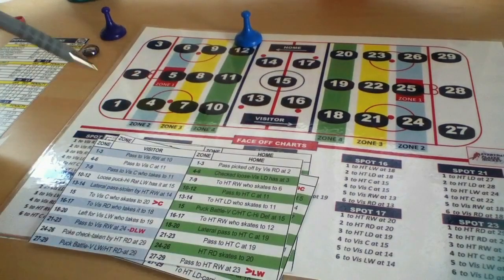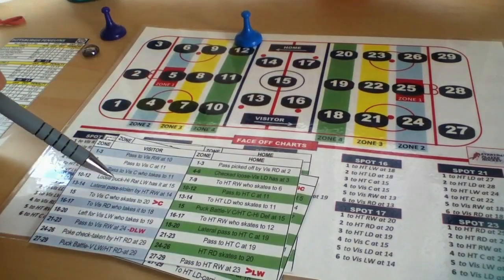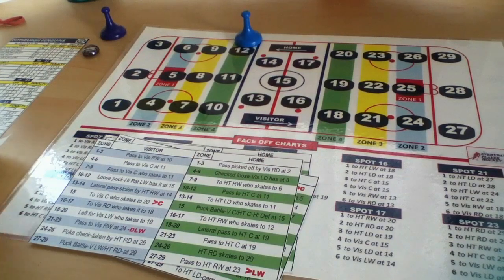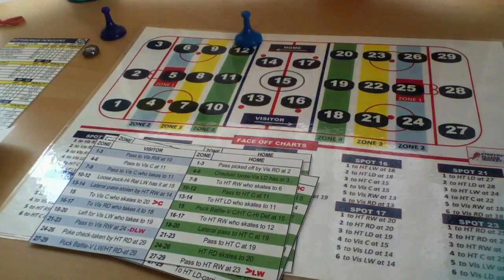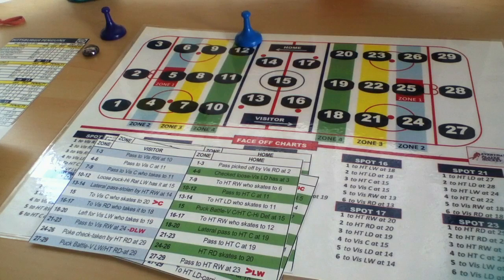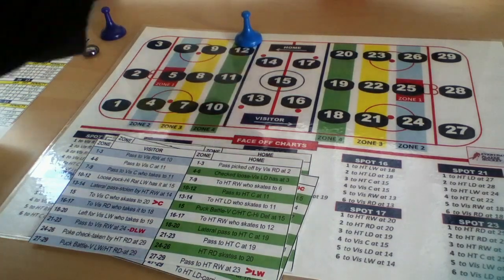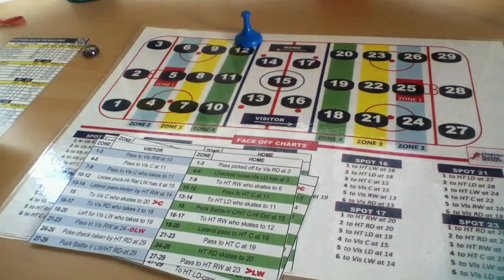Faceoff in zone 12. Loose puck. High rated left wing has it at 15. So we look at the left wings on the two teams. Dean Prentice on Pittsburgh, his offensive rating is 13. Wayne Cashman on Boston, his rating is also 13, so in a tie it goes to the home team. So Boston has the puck.